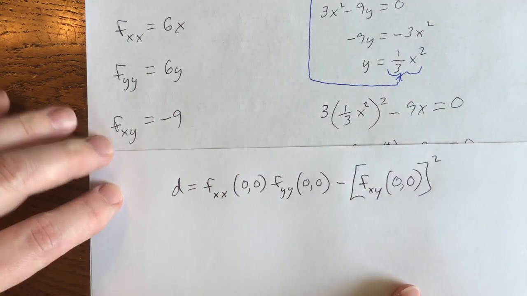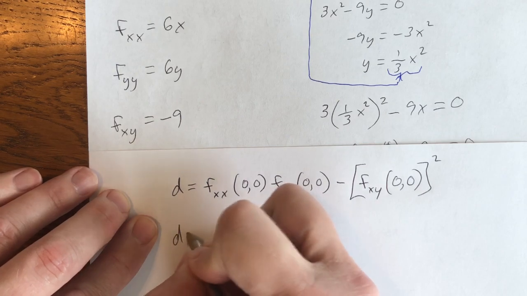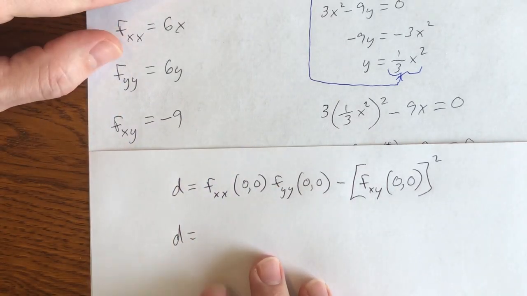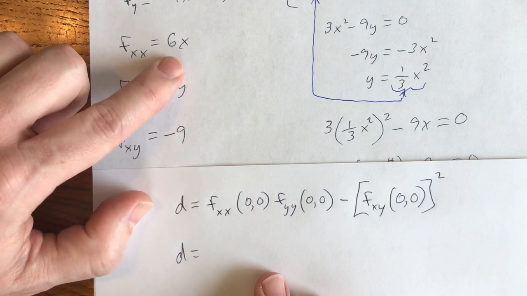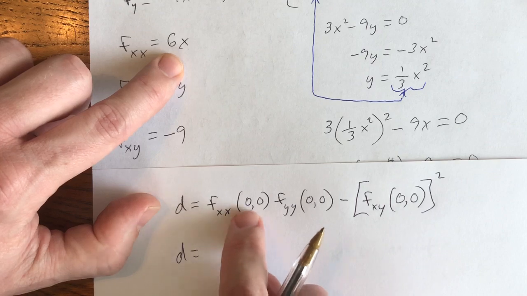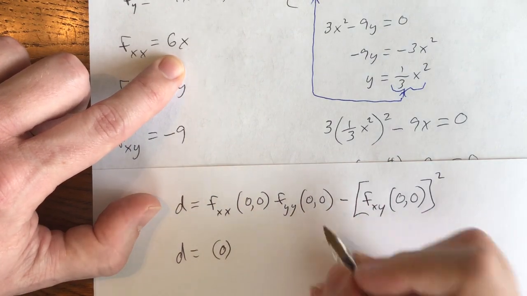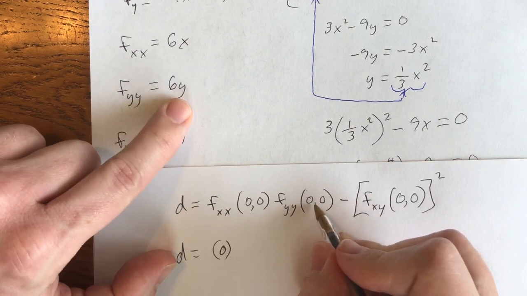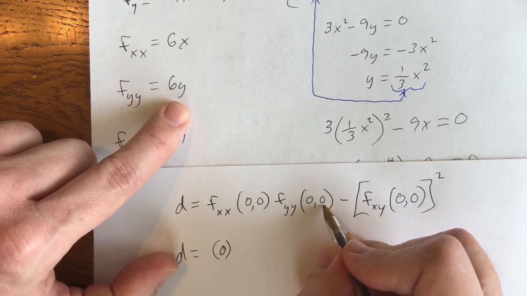All right, so there is our discriminant written out for our critical point (0, 0). So what do we get here? Well, look at our values that we obtained earlier. Our second partial with respect to x, 6x. If you replace this x with this 0, you'd get 6 times 0, which is 0. Moving on, if you replace this y with this 0, you get 6 times 0, which is 0.